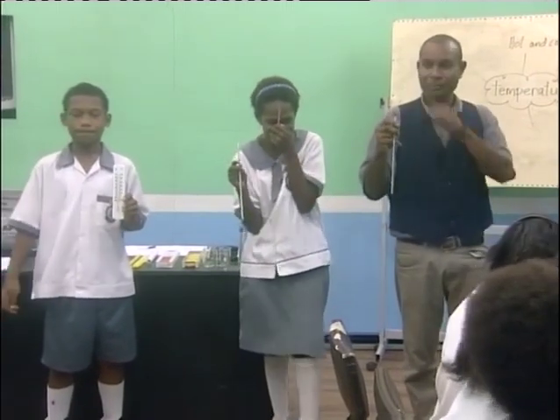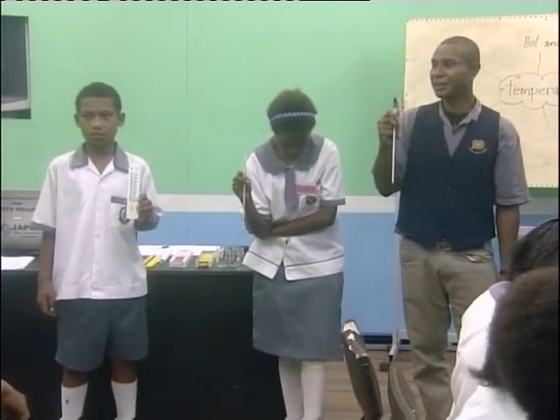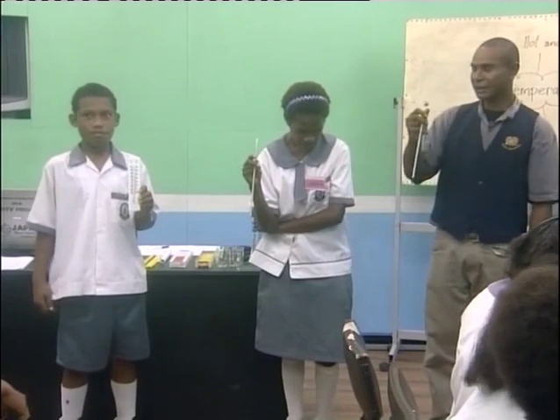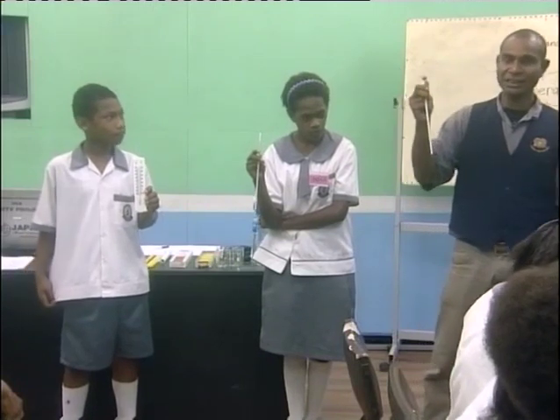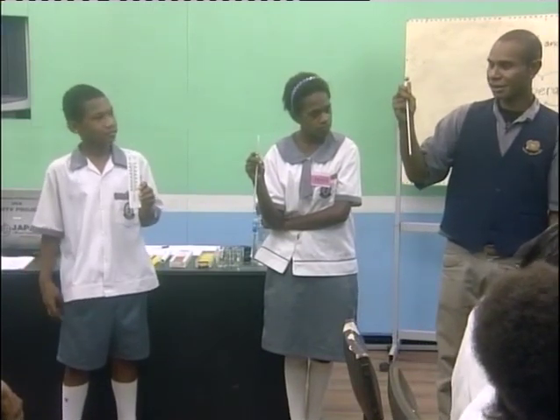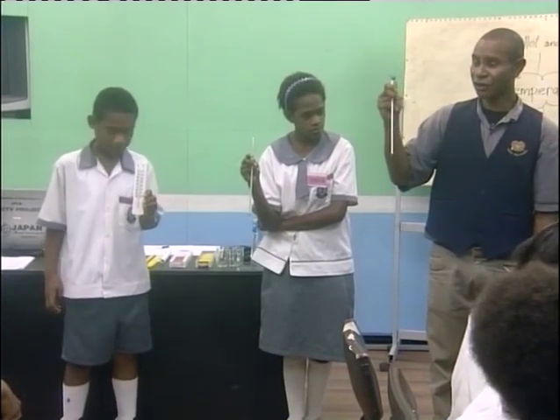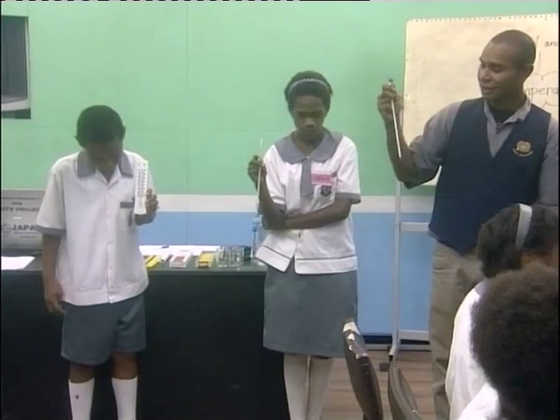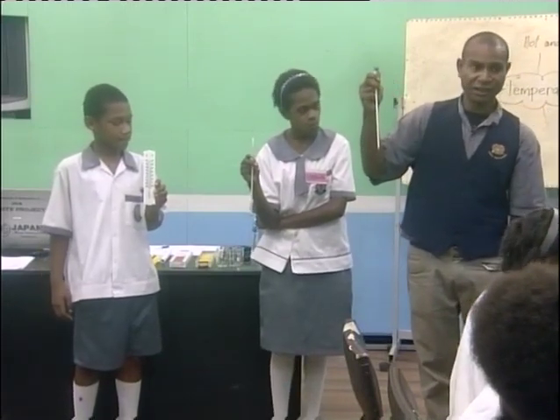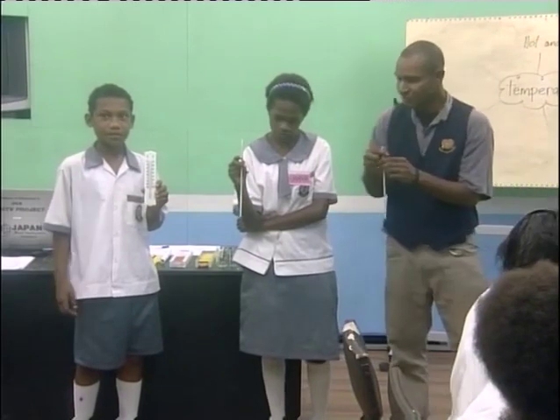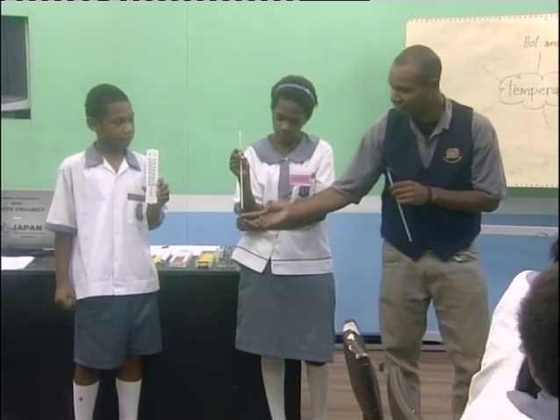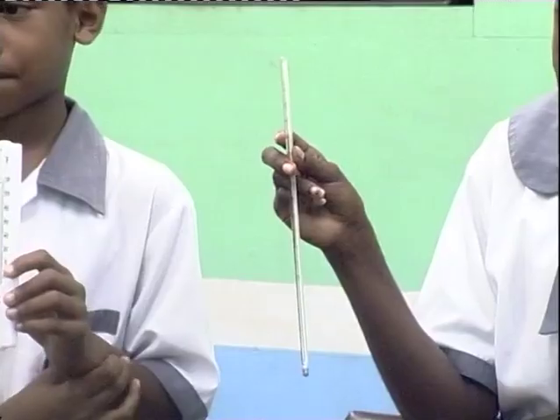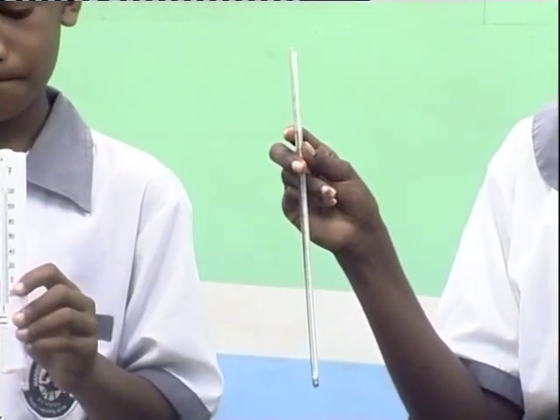These three thermometers all do the same job. They measure temperature. The first one with the red liquid in it, the liquid is alcohol. The second one with the silver liquid in it contains mercury.